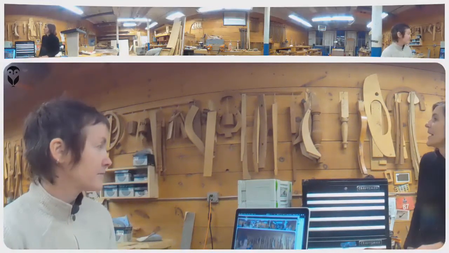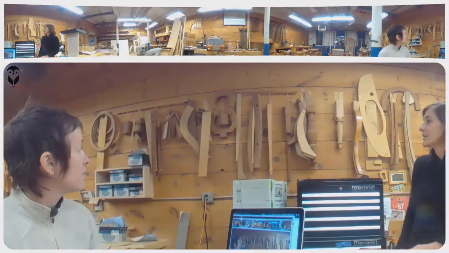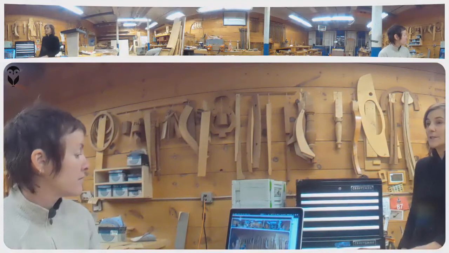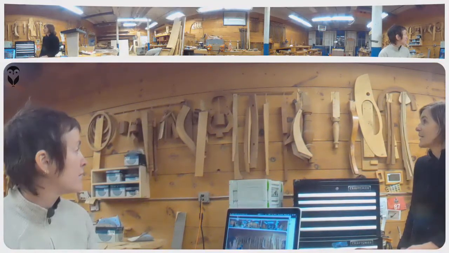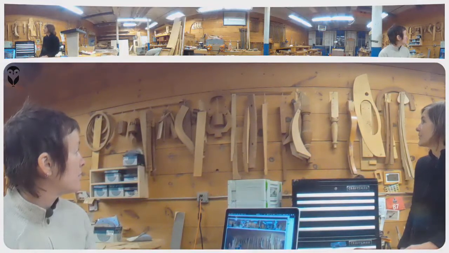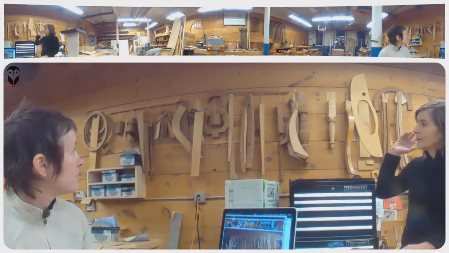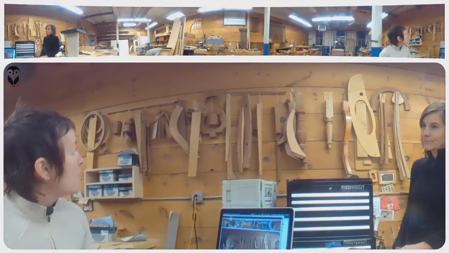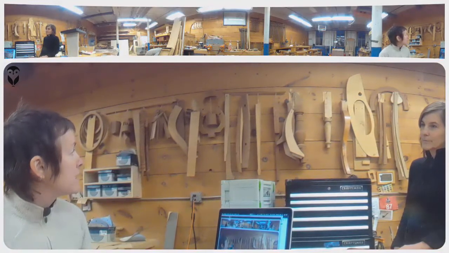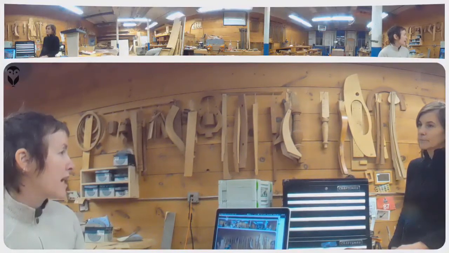So this is an array of furniture samples that have been collected over the years, probably over the course of 20 years. And there are different table legs and moldings and different templates or patterns for legs lined up all across the wall here. So with these different table legs and the different patterns, can you explain what a pattern is?